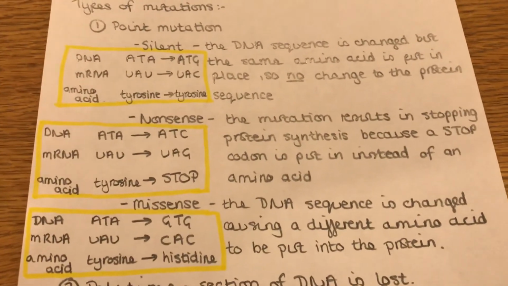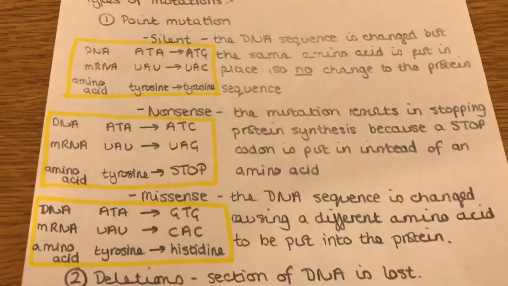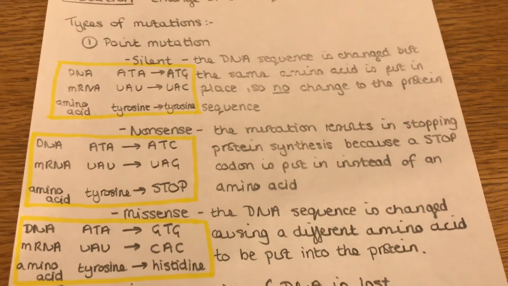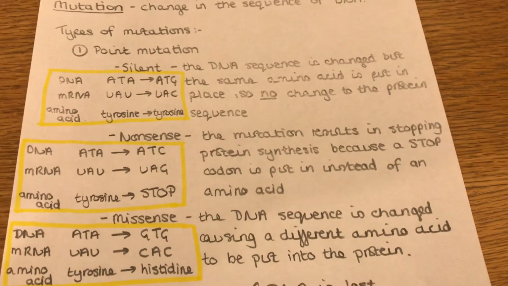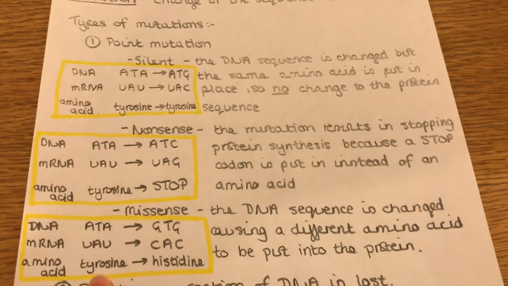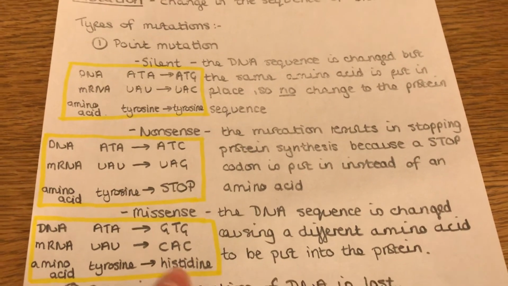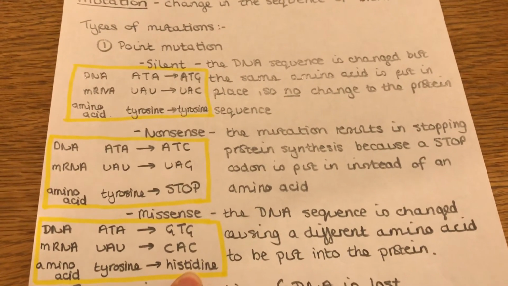And the final one is called a missense mutation, where the DNA sequence gets changed, and this causes a whole different amino acid. So here we've got a tyrosine, and it gets changed to something called a histidine.